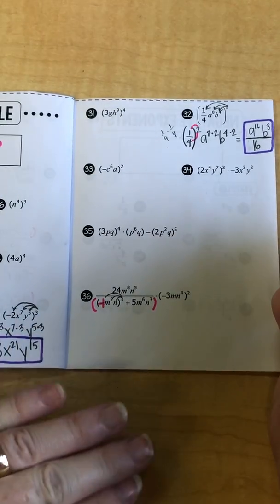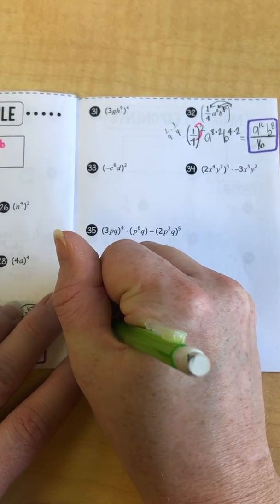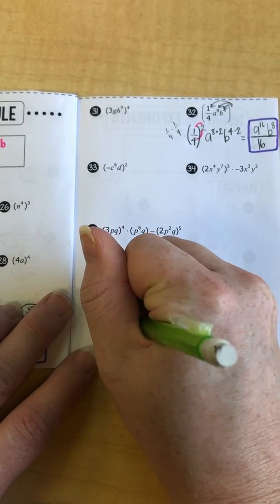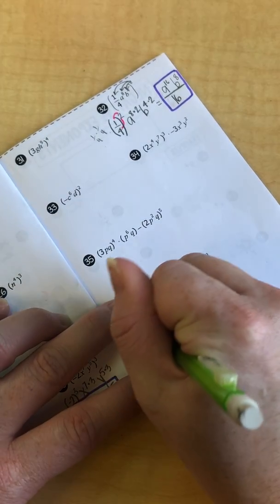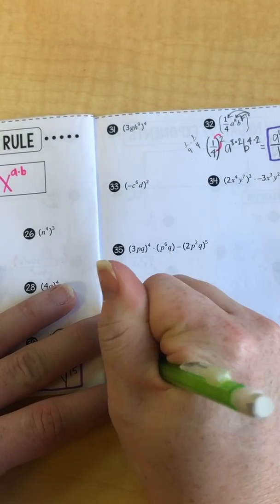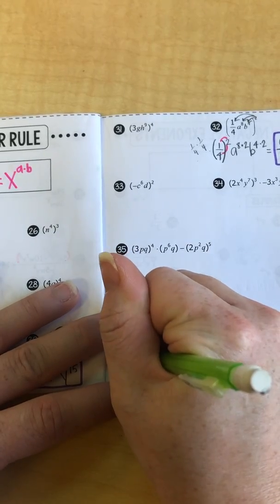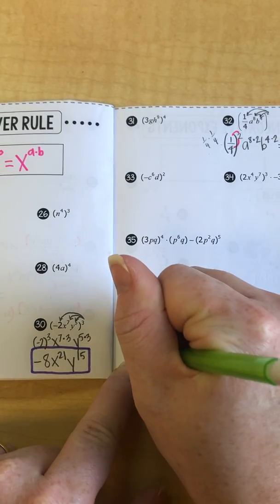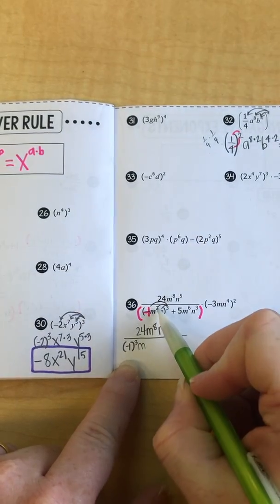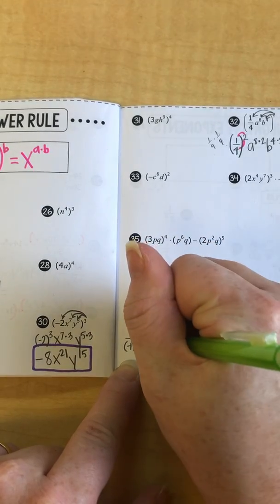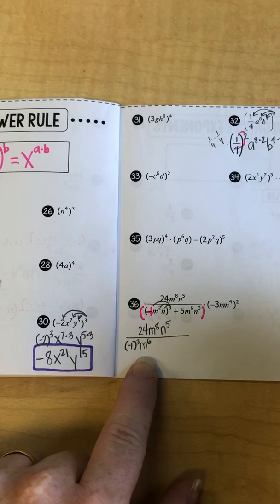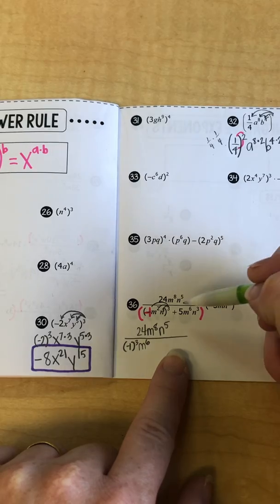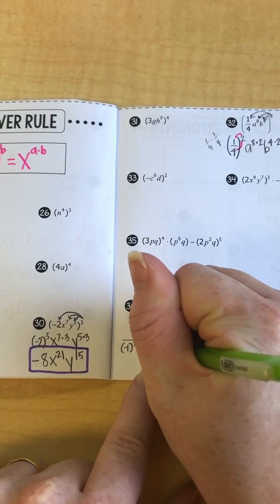So right here, I'm going to keep this 24, M to the 8th, N to the 5th. I'm going to keep it in the numerator. Then I've got -1 that gets raised to the 3rd power. Notice, again, I'm protecting that -1. Then I have M. I have 2 as my exponent times 3. 2 times 3 is 6. And then right here, this has an understood but unwritten exponent of 1. The N does. 1 times 3 is 3.